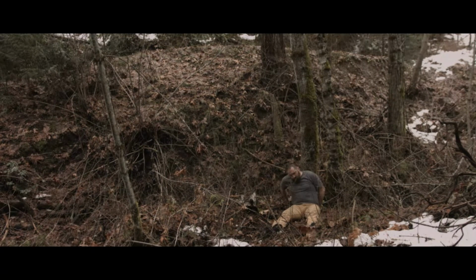What I'm doing in this scene is establishing the most important relationship in the film, which is between the father and his daughter, and that to me is interesting.